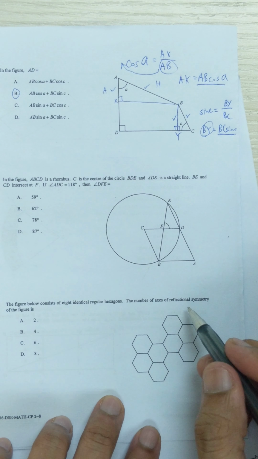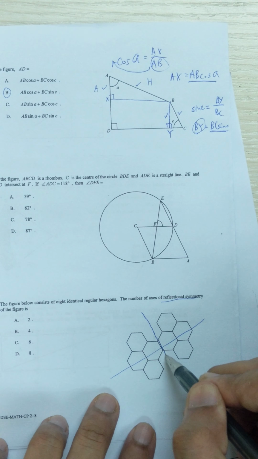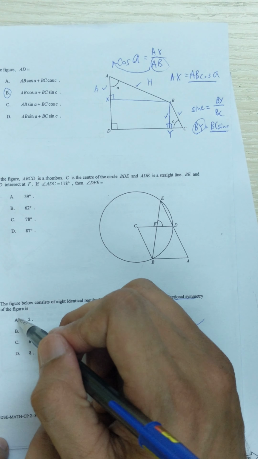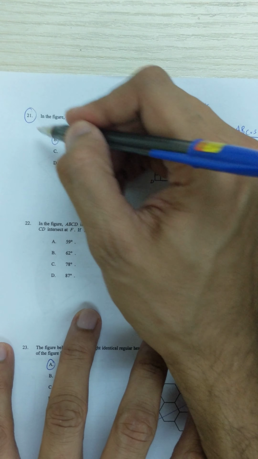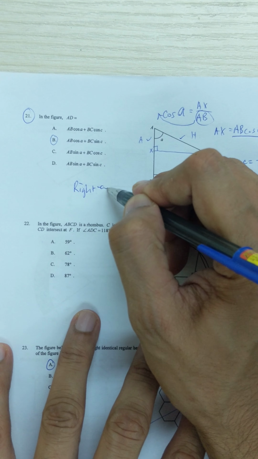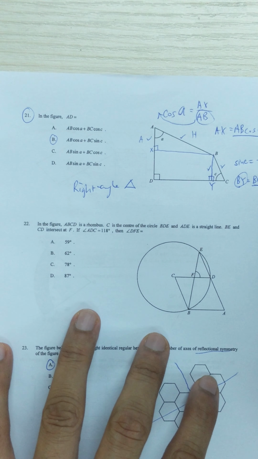This one, reflectional symmetry. So reflection this way and reflection this way. You cannot make it like this, you cannot go like this, so the only option is 2. So go back to number 21 for a sec. The key is to make right angle triangles, okay? Right angle triangle, right angle triangle.